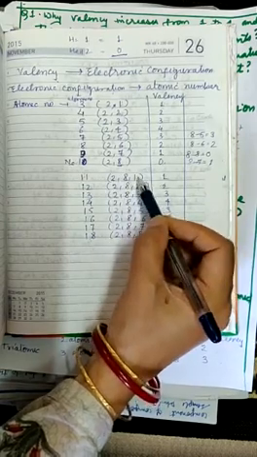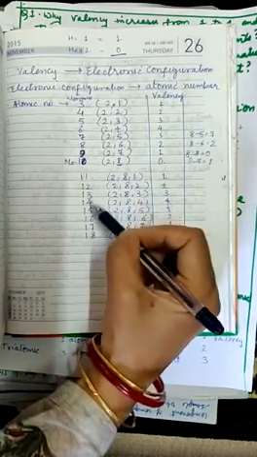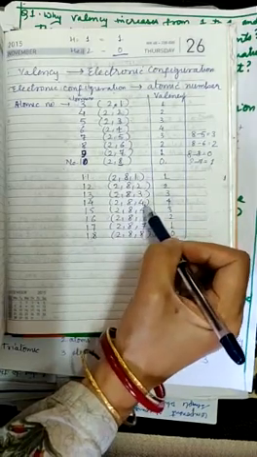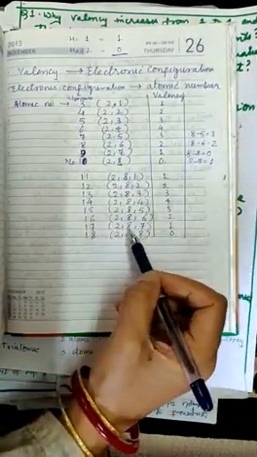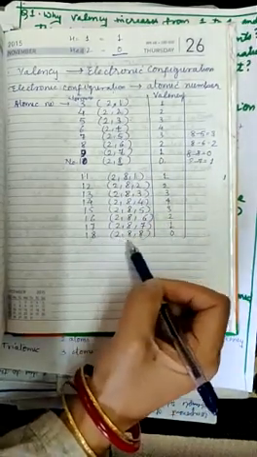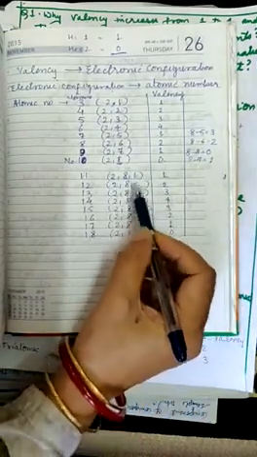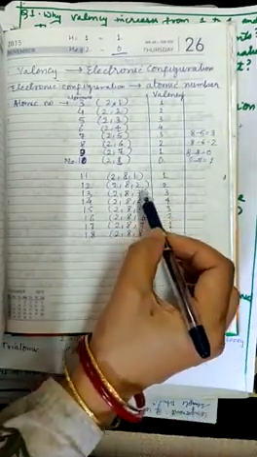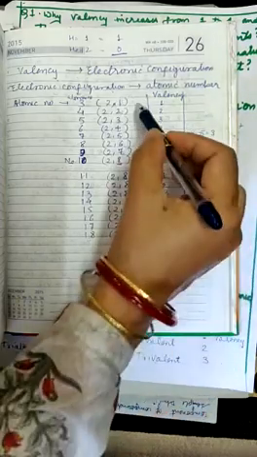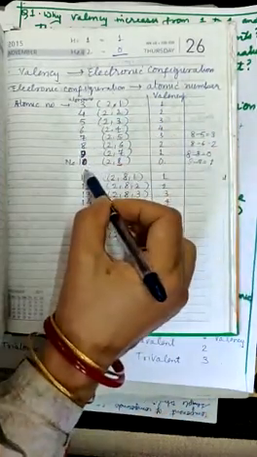So the third will have 1 extra electron. In the case of 14, the third will have 4 extra electrons. In 17, the remaining 7 electrons. In 18, 2 8 8. And with this configuration, the outermost orbit electrons are in the same pattern as for atomic numbers 3 to 10.